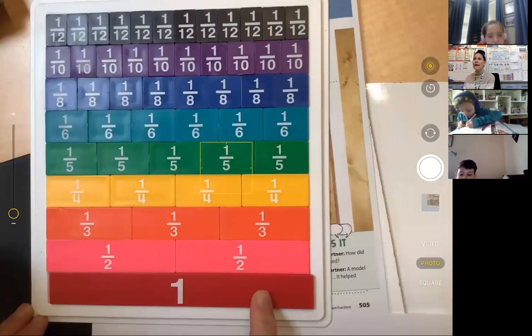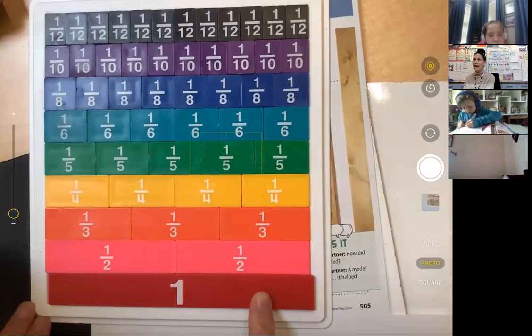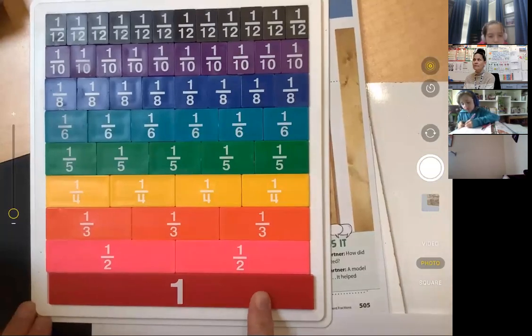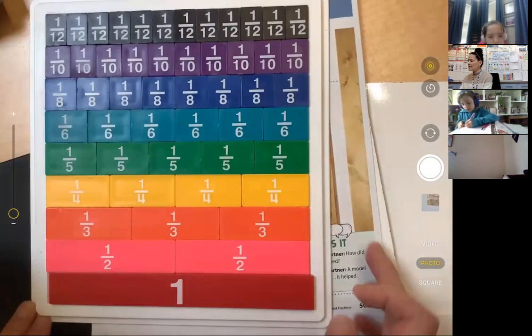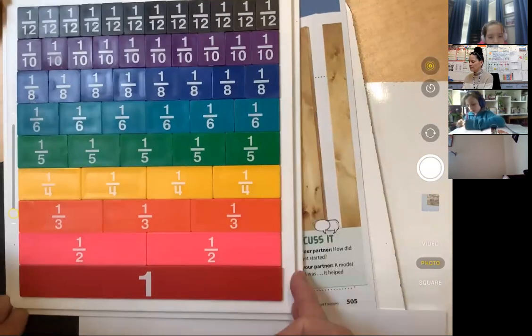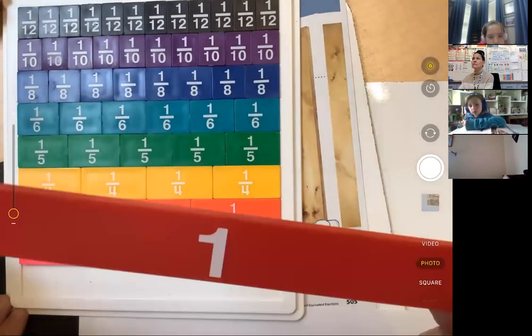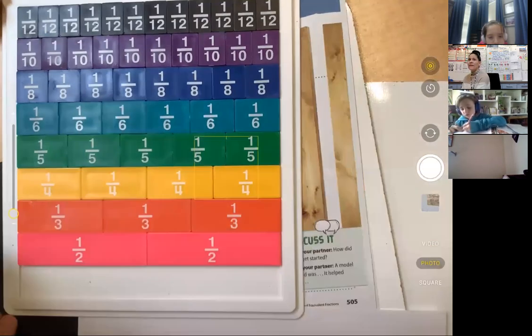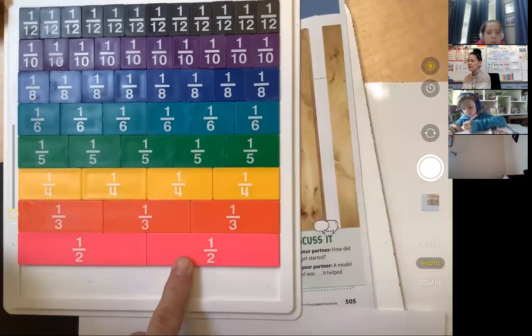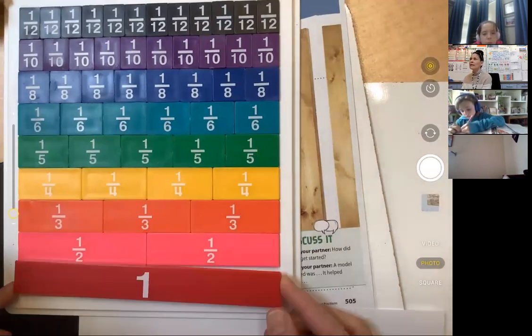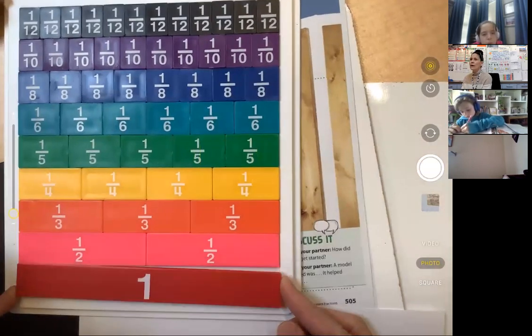But again, what if we have more than 1? So let me take out my whole. Here's my whole. So if we were to look at the halves, for example, we could clearly see that 2/2 equals 1, right? But what if we had more than 1?